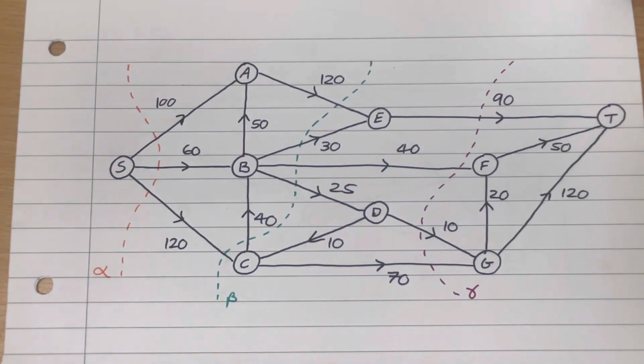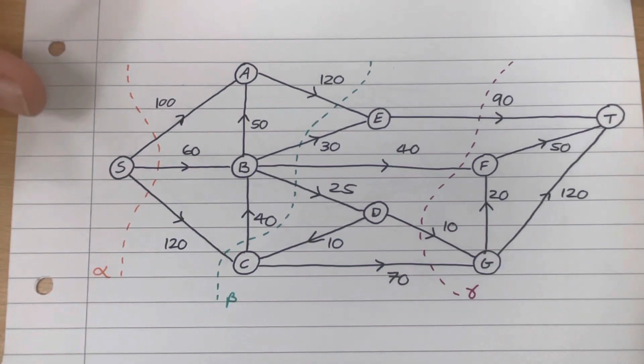This is a network that we looked at in the first video. And we're just going to have a look at these cut values. So if you recall the first video, we found a flow through this network that was 210 units. Let's see if any of these cuts sum to 210.